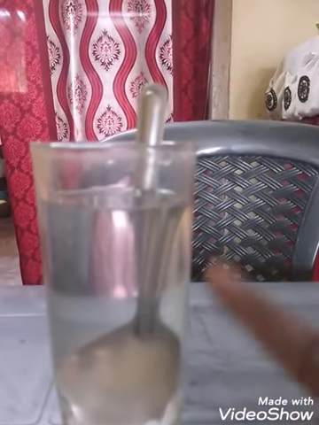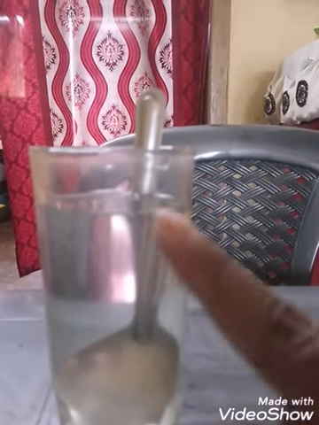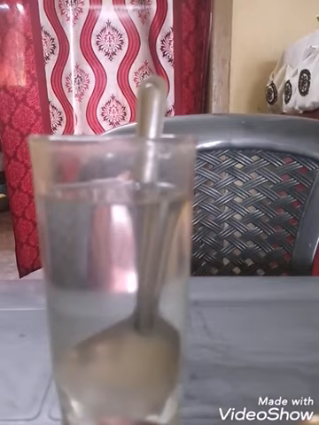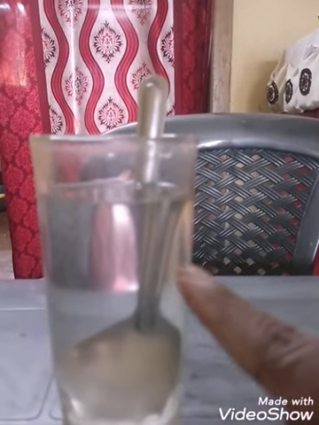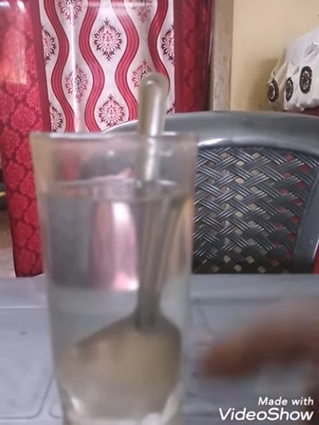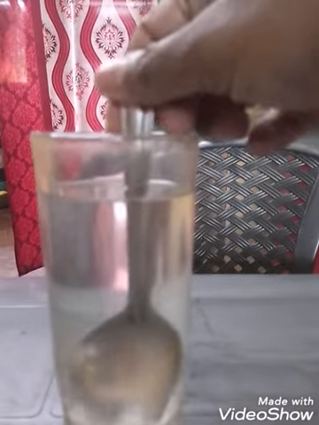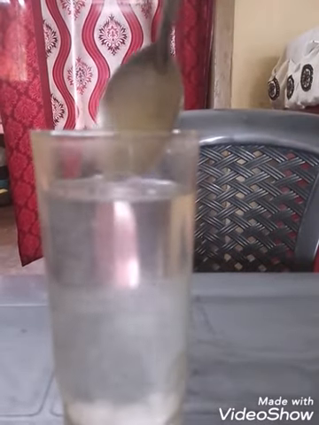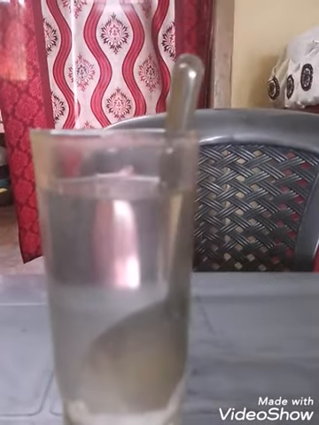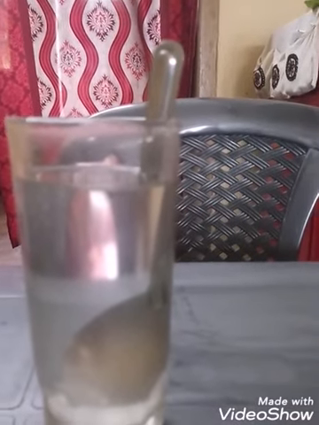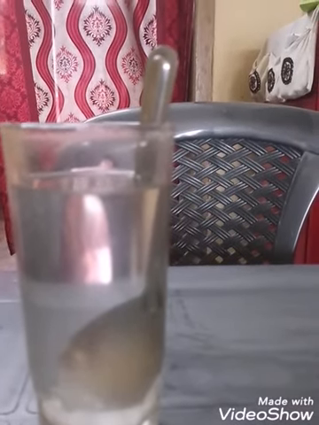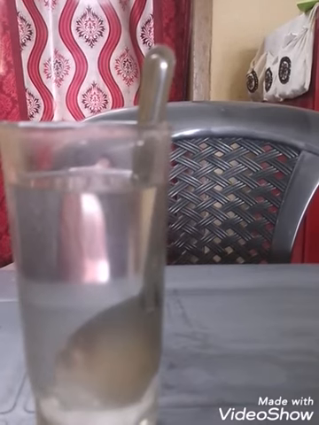So, after adding about 12 teaspoons, this has become a saturated solution of salt and water. If we go on adding more and more salt here, it will not dissolve in the water. So, this has become the saturated solution of salt and water.